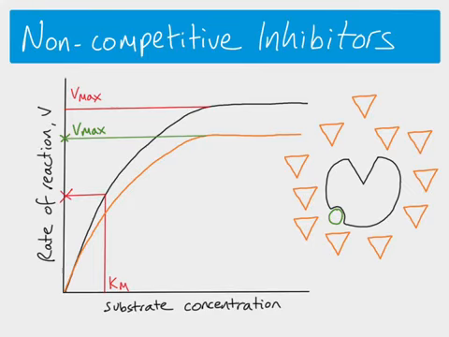So Vmax is lower, therefore we have a different half Vmax. However, what's interesting is if you look at where our half Vmax intersects, it gives us the same Km. So Vmax is different, half Vmax is different, but the Km is the same with a non-competitive inhibitor and without a non-competitive inhibitor.